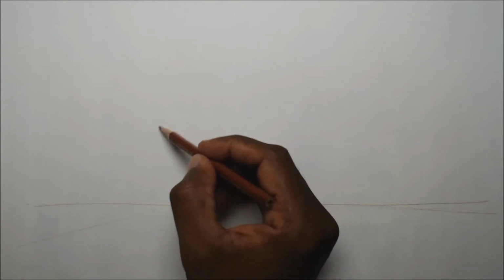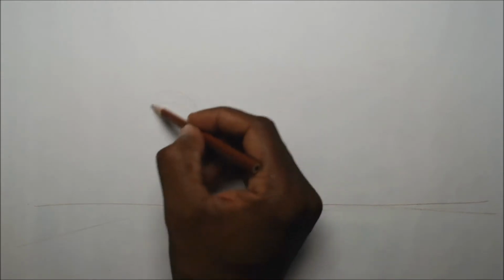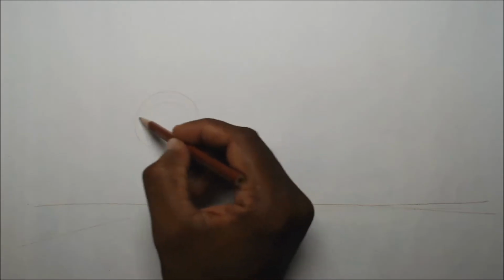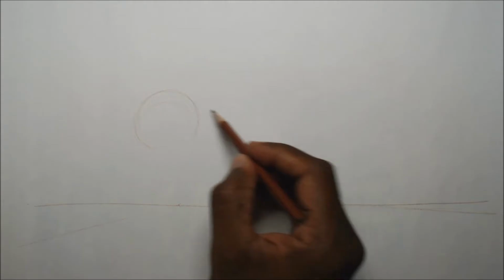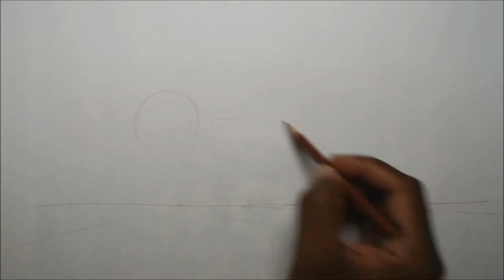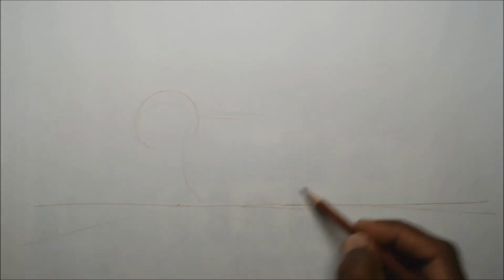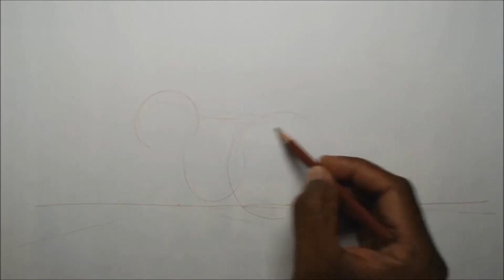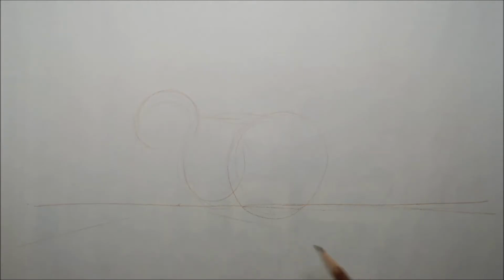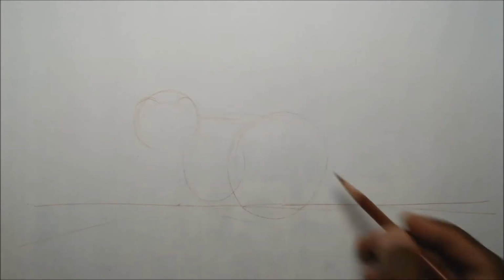To draw the animal, to draw the elephant, we need to use simple shapes as usual. A circle for the head and another big circle or oval to draw the body of the animal. So this is the construction of an elephant. Try to make it very simple.